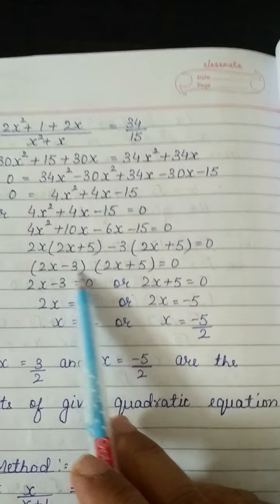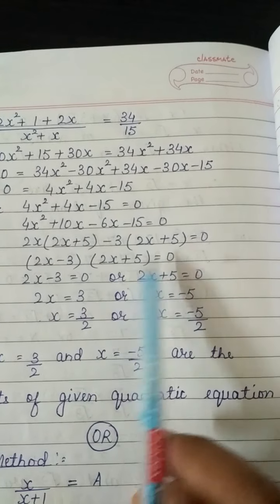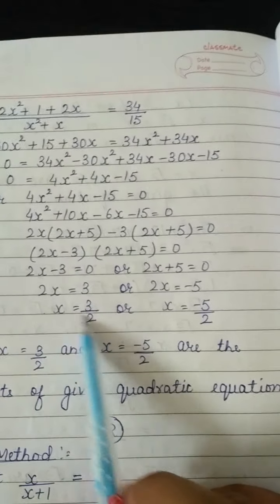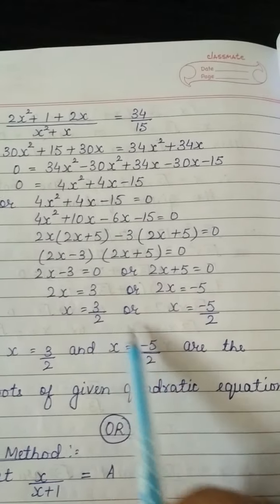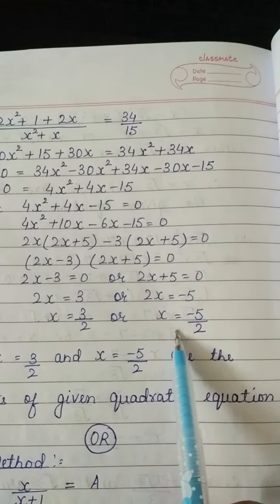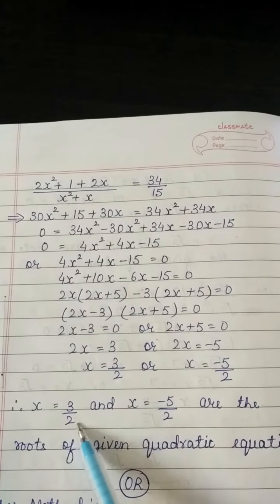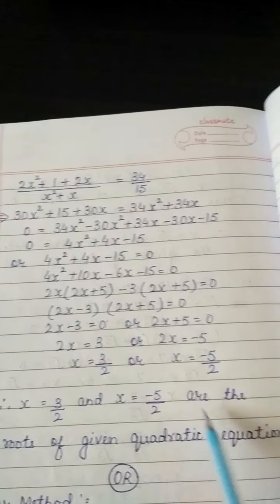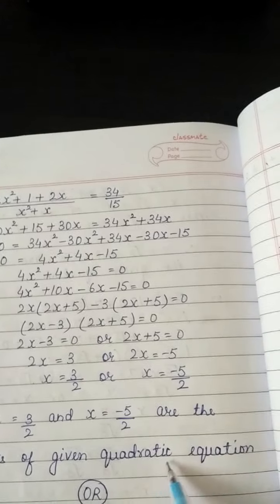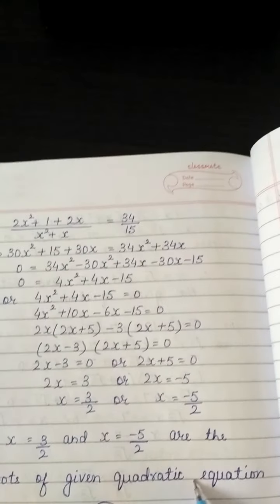So we get 2x minus 3 into 2x plus 5 equals 0. From here the value of x comes out to be 3 by 2, and from the second polynomial we get x is equal to minus 5 by 2. So x is equal to 3 by 2 and minus 5 by 2. These are the roots of the given quadratic equation.